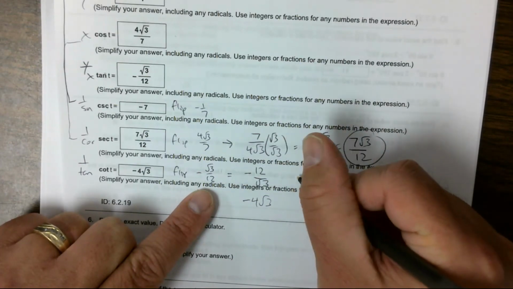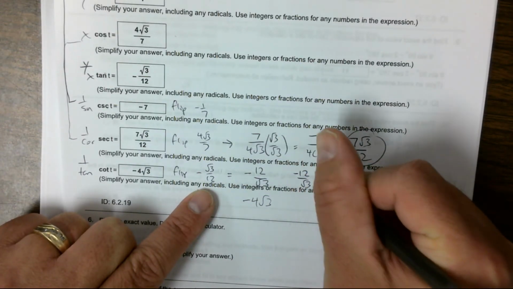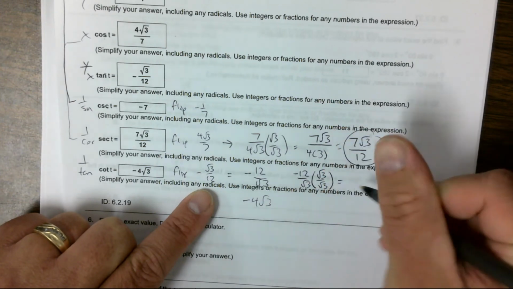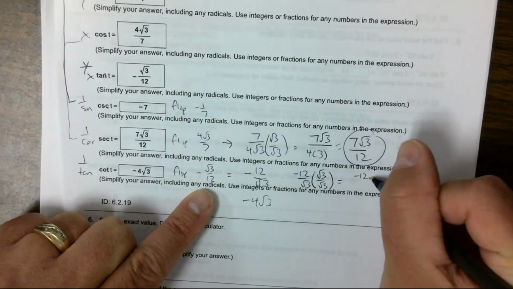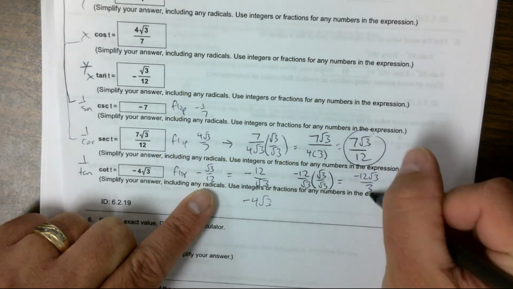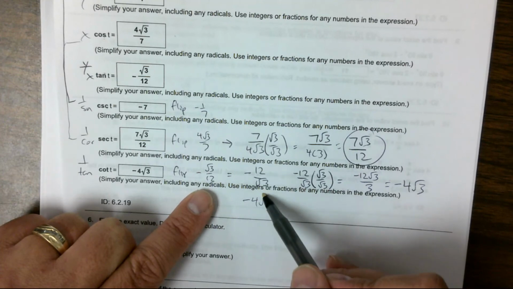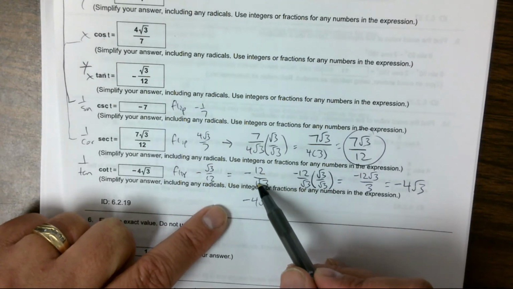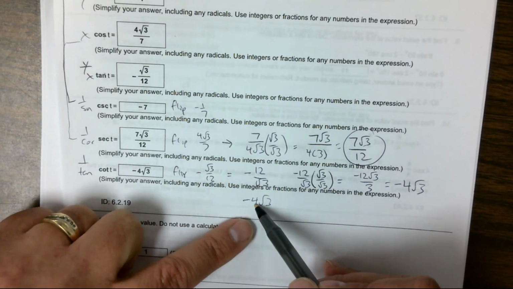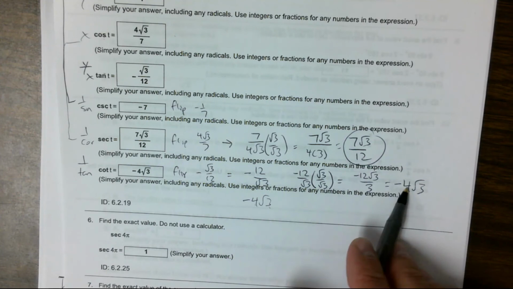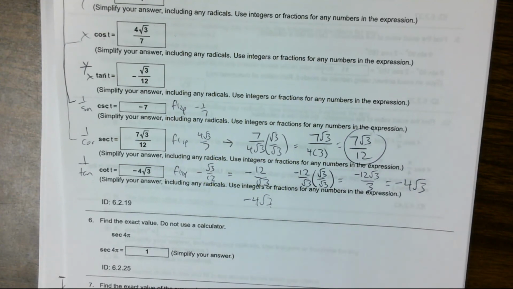You could say negative 12 over square root of 3 times square root of 3 over square root of 3, which gives you negative 12 square root of 3 over 3, and then see how it turns into that. But sometimes I break the square root just to divide it, and then I know I have to have a square root of 3. So that's how the math works for it to work out. Be really careful on shortcuts.